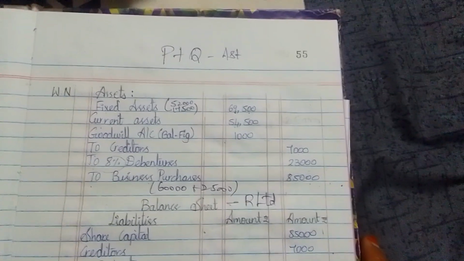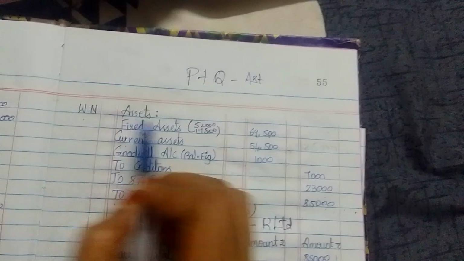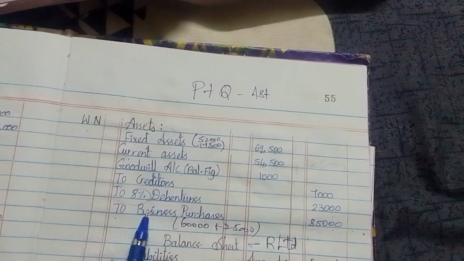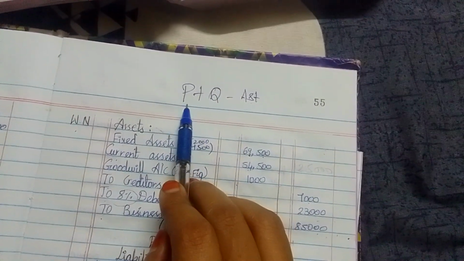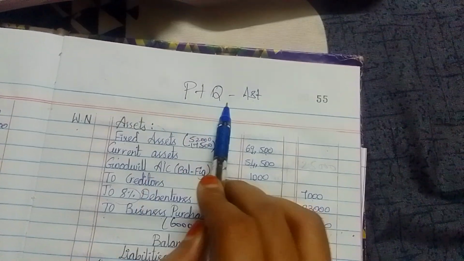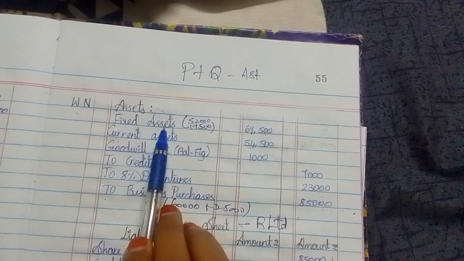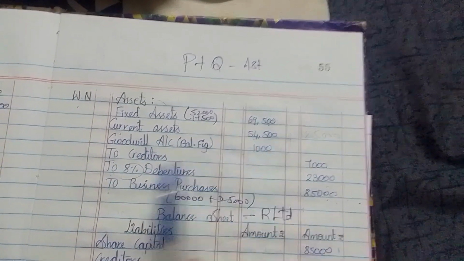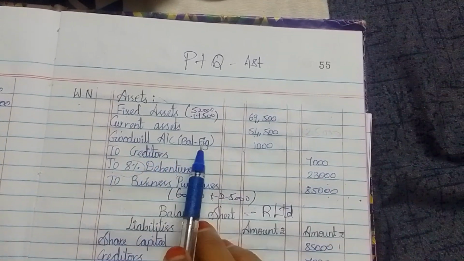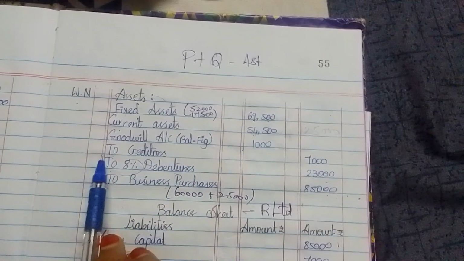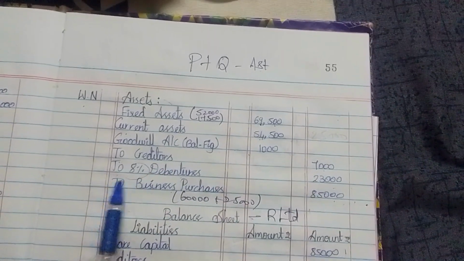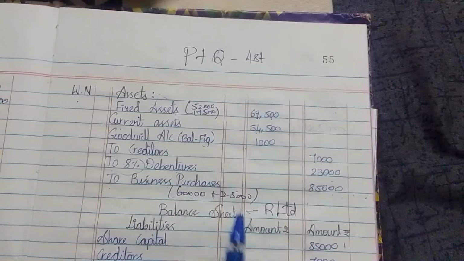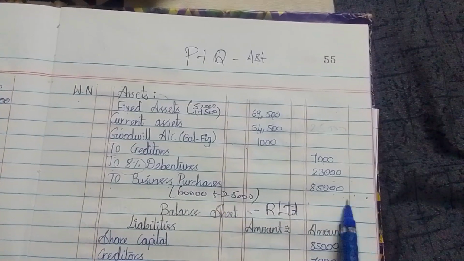Now, before the balance sheet of R Limited, we want to do a working note regarding the assets. Fixed assets: here, all the items you want to take from the balance sheets of P and Q, both you want to add and mention. Fixed assets 69,500. Current assets 54,500. The goodwill we have taken as a balancing figure, 1,000 rupees. To creditors 7,000, to 8% debentures 23,000. The amount we have purchased, that business purchased, 60,000 plus 25,000, 85,000.